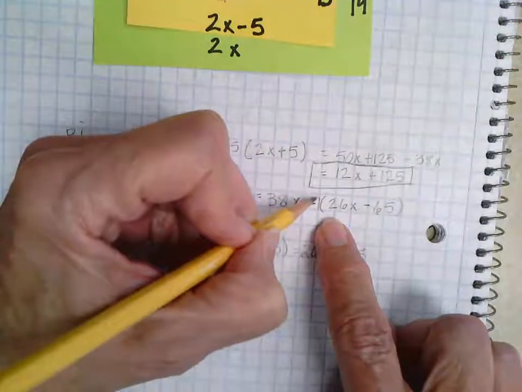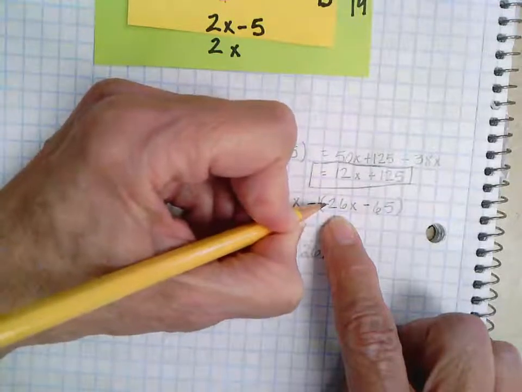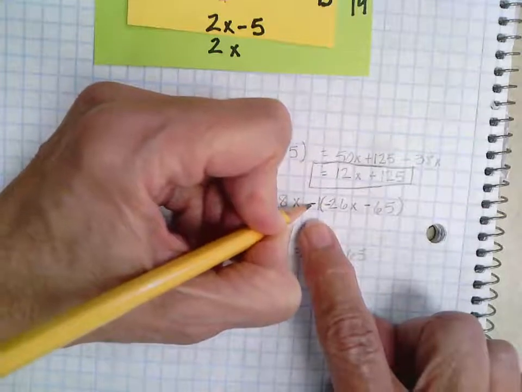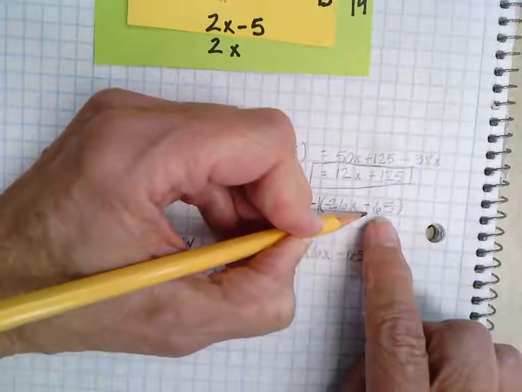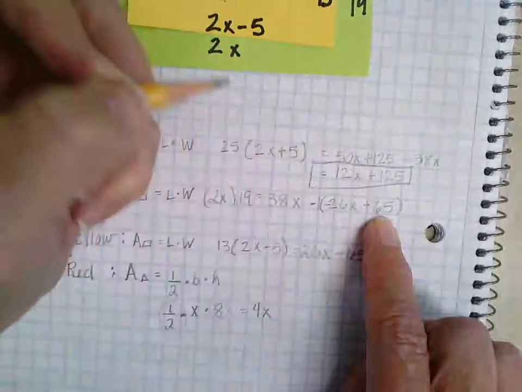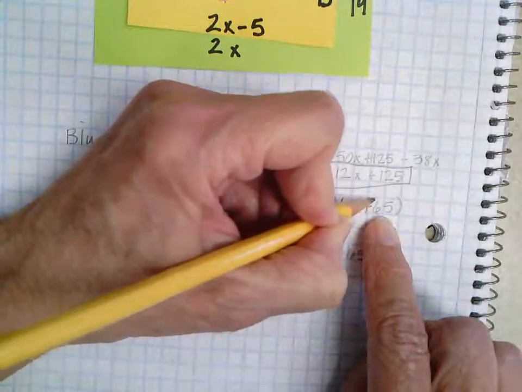So -1 times positive 26 is -26. And a -1 times a -65, a negative times a negative, is going to give me a positive 65.